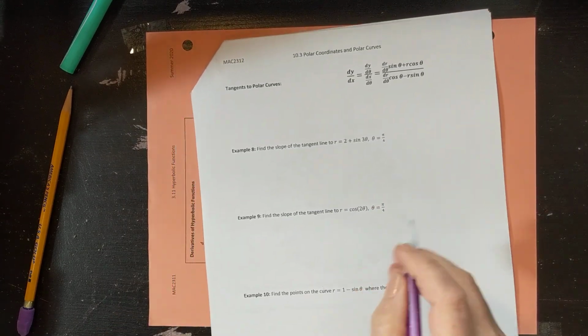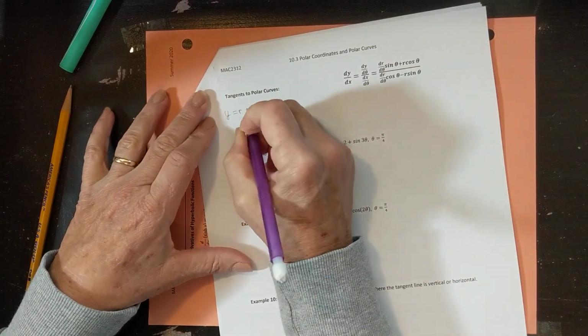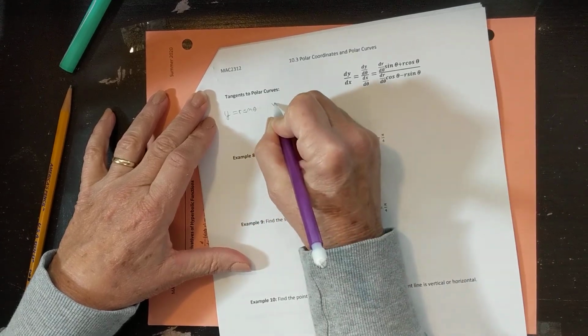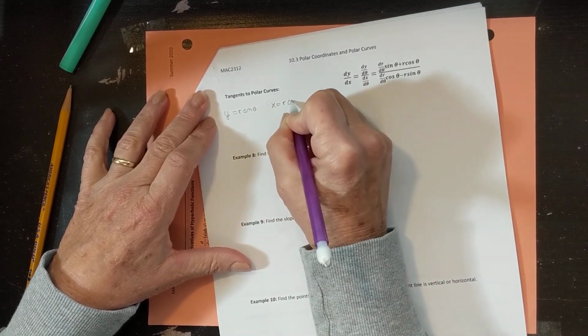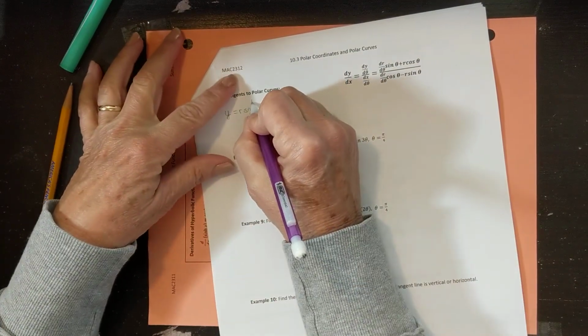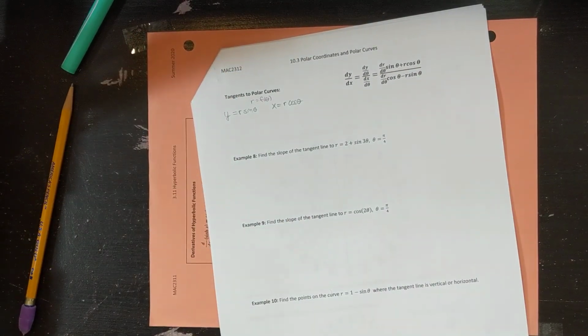Well, we recall that y is equal to r times the sine of theta, and x is equal to r times the cosine of theta. How do we get this? We use the product rule. Remember that r is a function of theta, so chain rule is involved here.